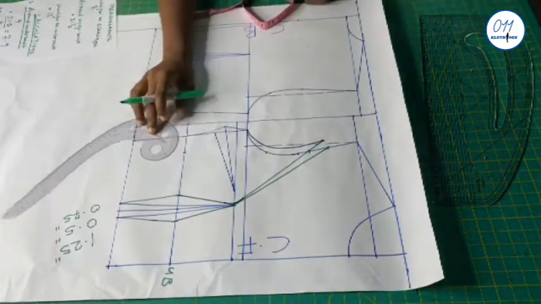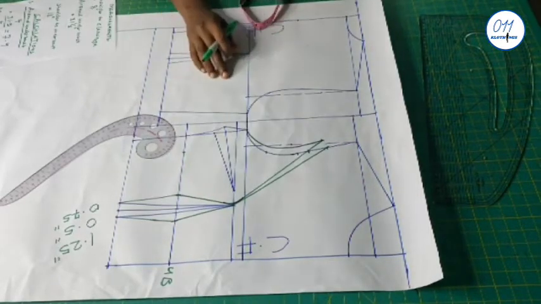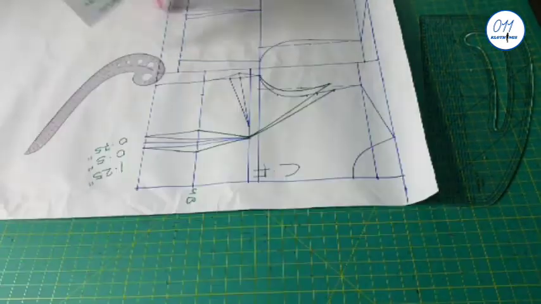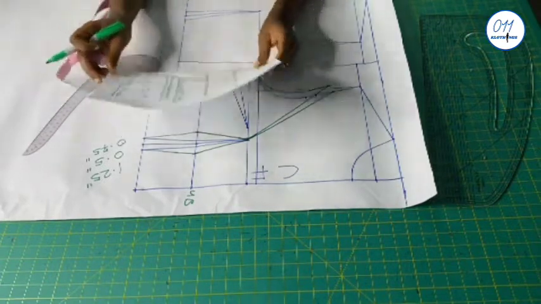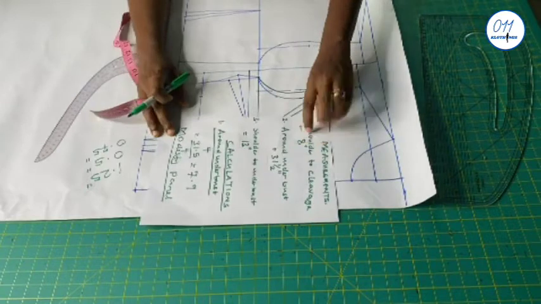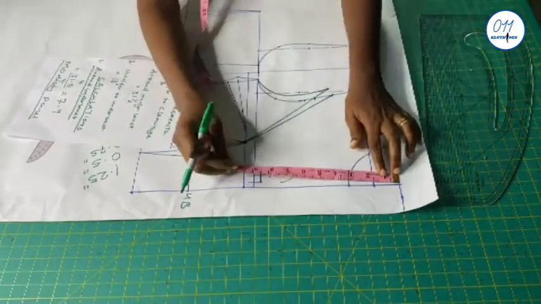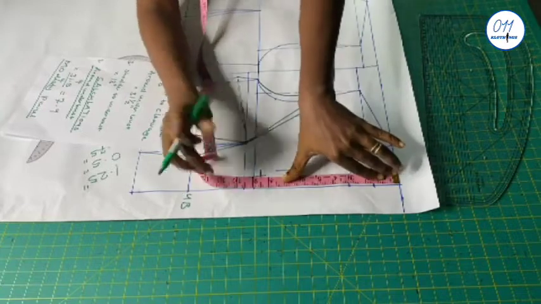This outfit will have an inner bustier, and this is what creates the illusion yoke neckline. We will need the shoulder to cleavage measurement, which is 8 inches. So I will measure and mark 8 inches downwards like this.